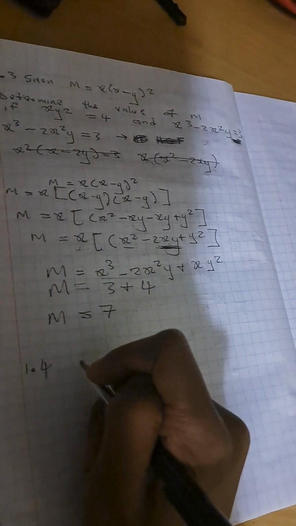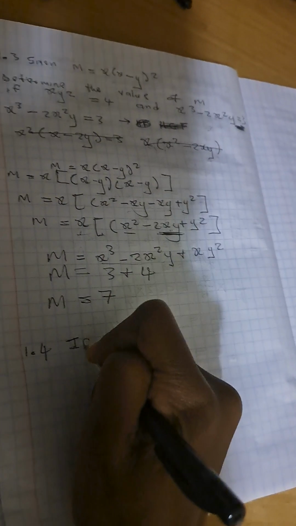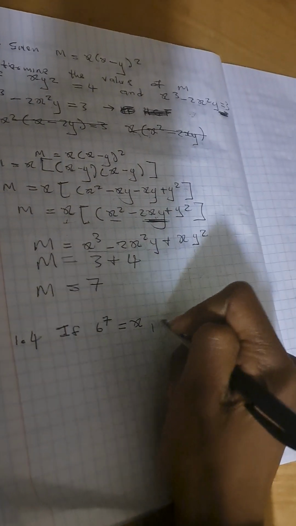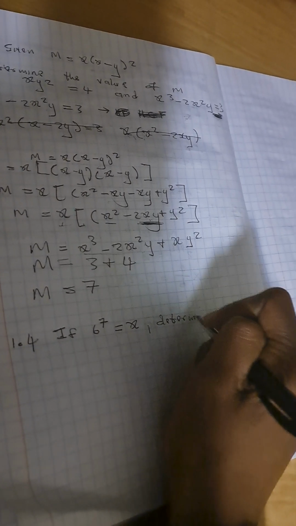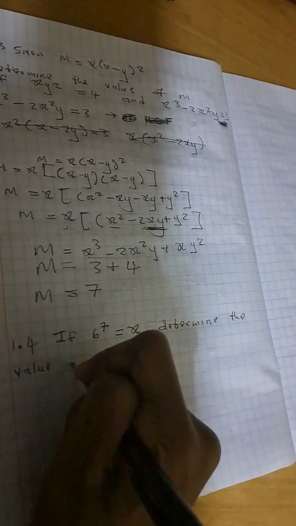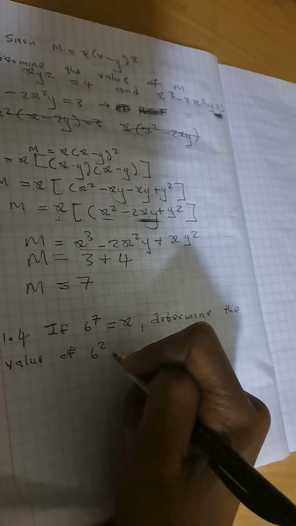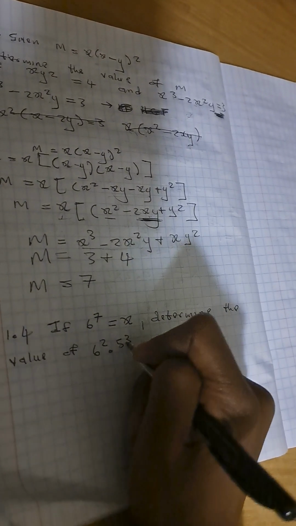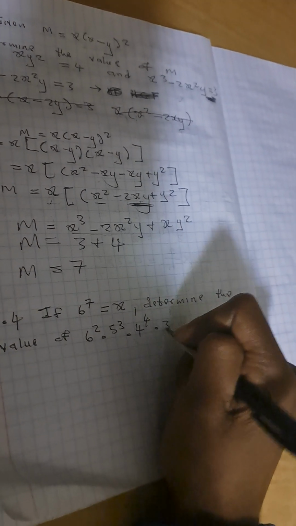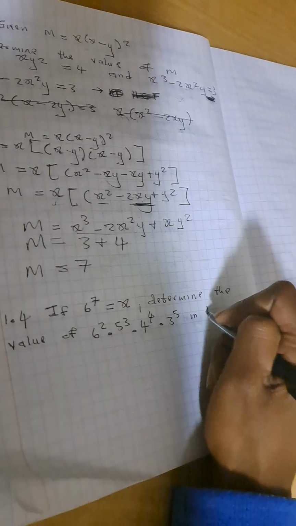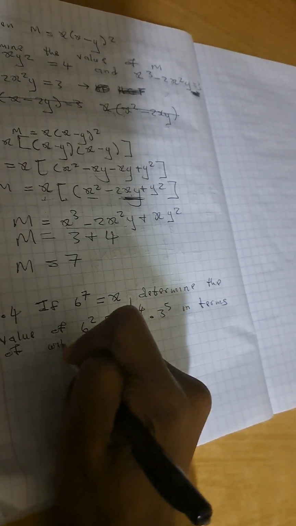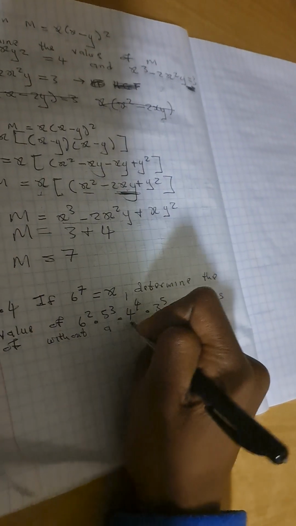So we have, if 6 to the power 7 is equal to x, determine the value of 6 to the power 2 multiplied by 5 to the power 3 multiplied by 4 to the power 4 multiplied by 3 to the power 5 in terms of x, without a calculator.